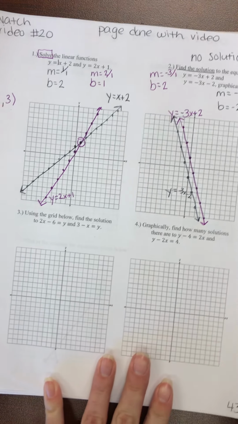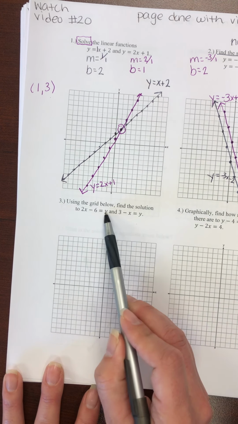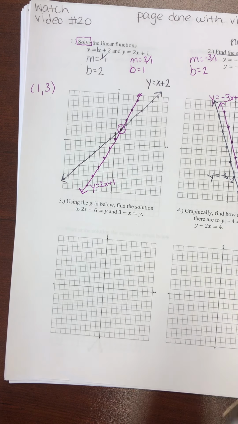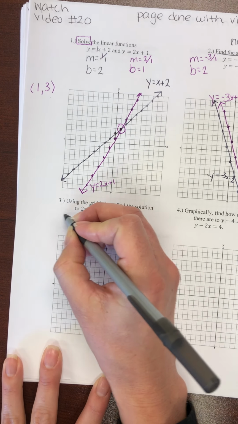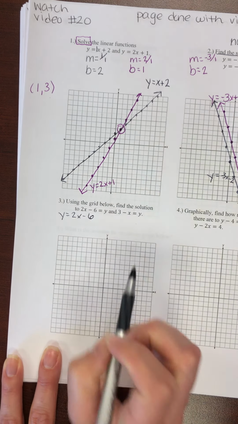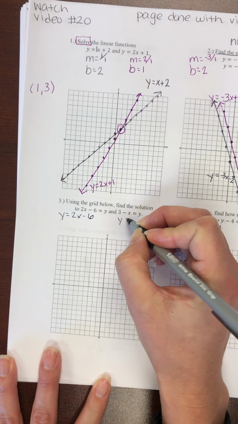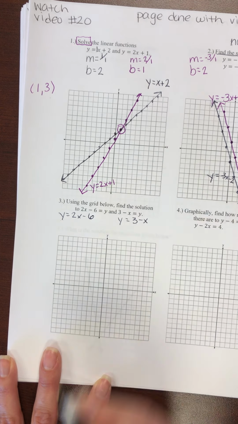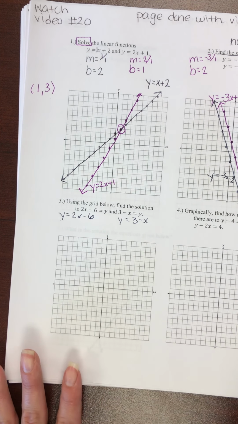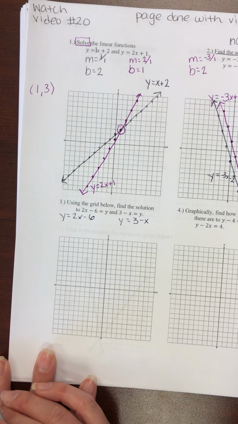All right, if we take a look at number 3, it says using the grid below, find the solution. So this time I have both my y's alone, but they kind of flipped the equation, so I'm just going to rewrite them. So I have y equals 2x minus 6, because we're used to seeing the y on the left of the equal sign. And then this is y equals 3 minus x. So we do have the y's alone, so we don't need to solve. So I'm going to go ahead and graph.